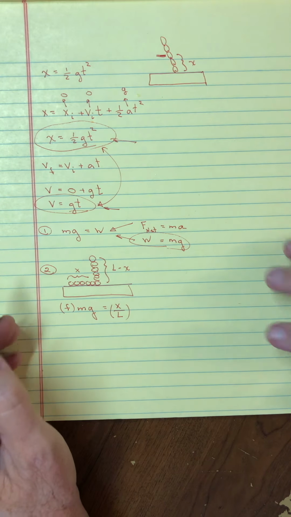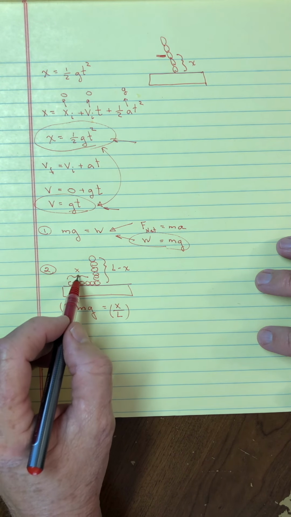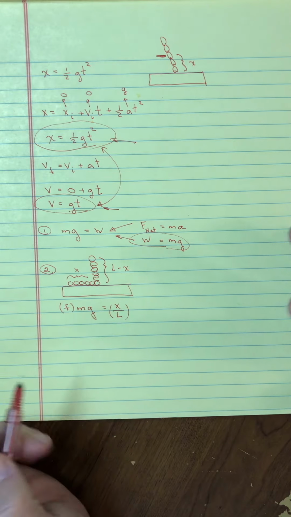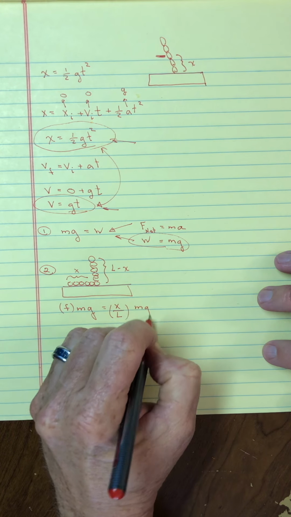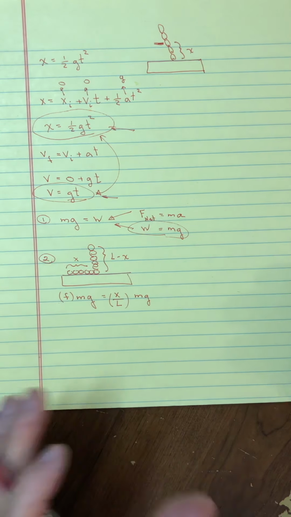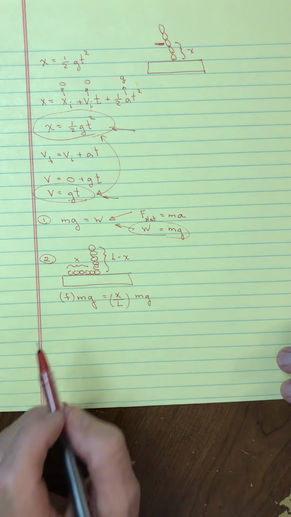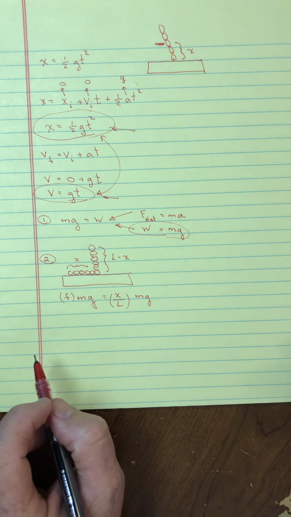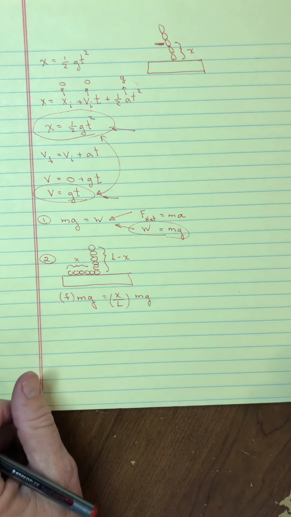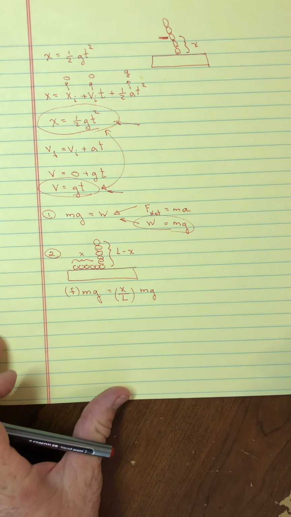At that moment in time, x over L is 50%, and so the amount of weight actually on the scale would be 50%. That's 0.5 times the whole weight, mg. So that's probably the easiest way to say where equation 2 came from.